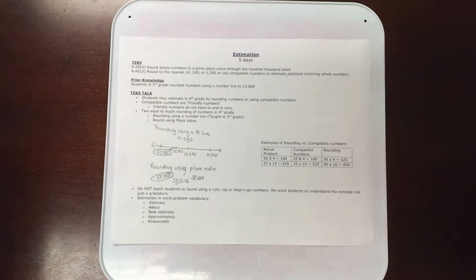In this video, we're going to be talking about estimation of whole numbers. In fourth grade, there are two TEKs that students must master by the end of the year related to estimation. The first one, 4.2D, talks about the act of rounding whole numbers to the hundreds and thousands place. 4.4G takes the student's skill of rounding and their skill at creating compatible numbers and applies it to problem solving.